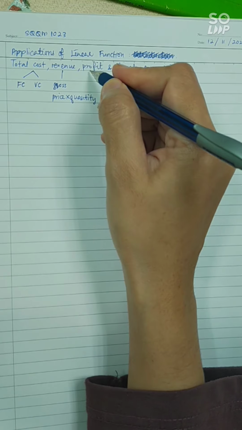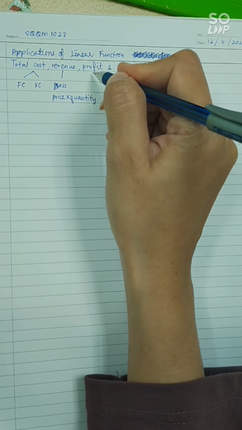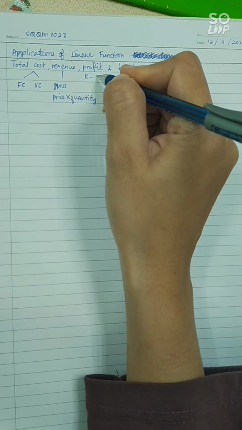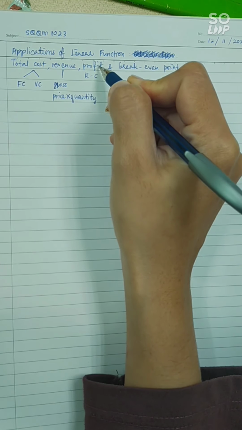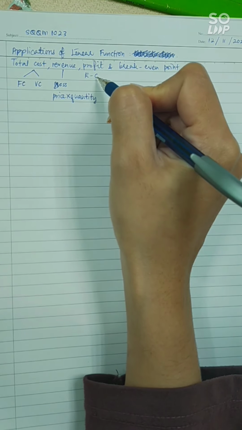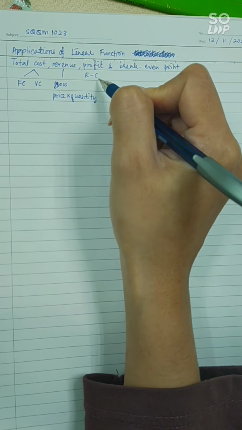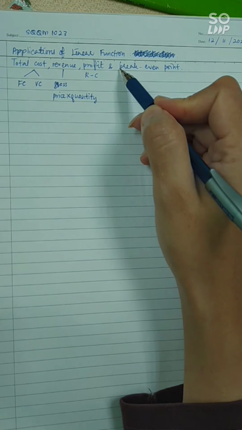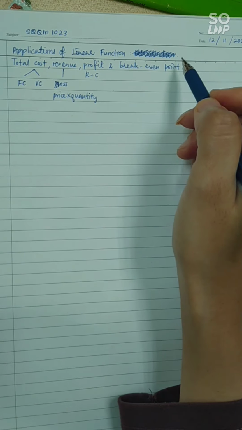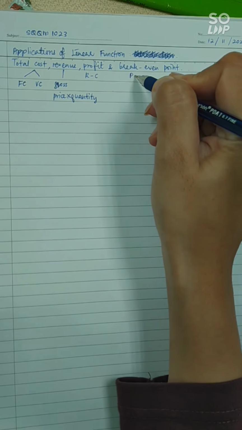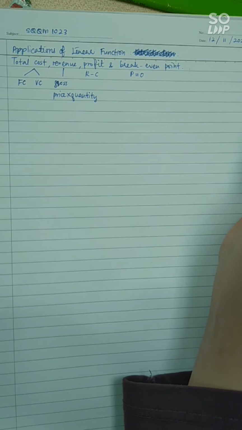And then we have profit. Profit is simply revenue minus cost. Okay, so in order to find profit, we must have these two values first. Alright, and what about break-even point? Break-even means profit equals 0.